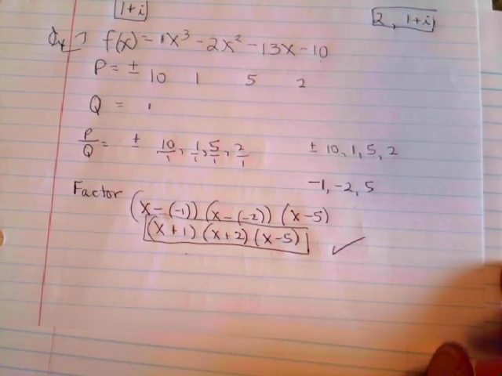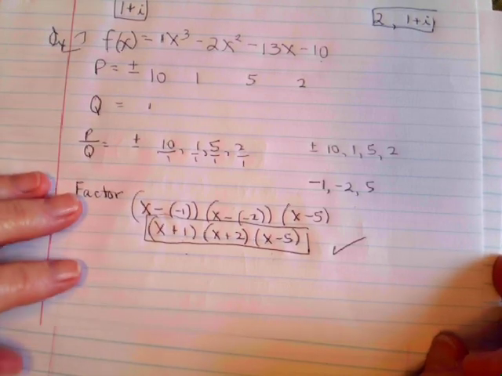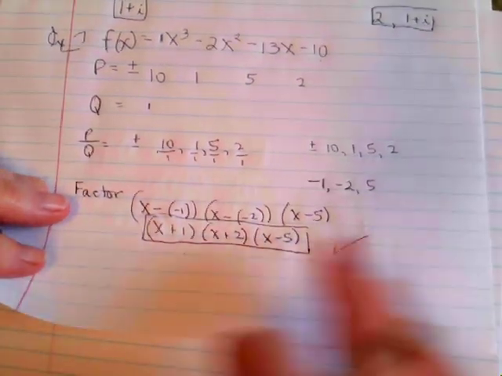Let's look at one more of these. Let's look at example 7a. I don't even have it on your handout, but I want to do this.